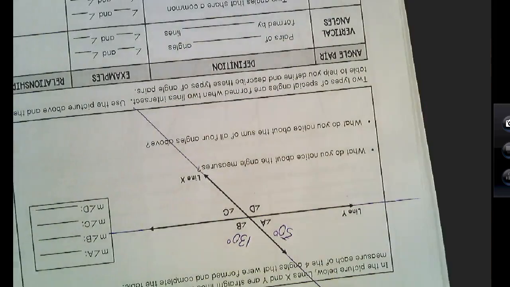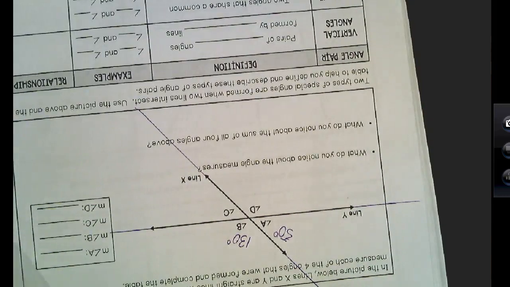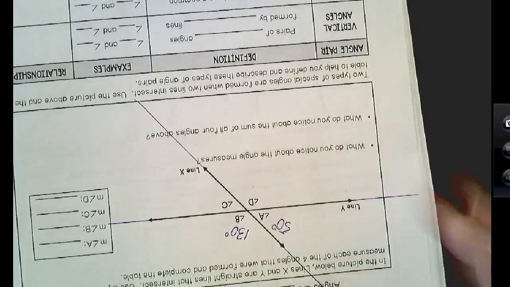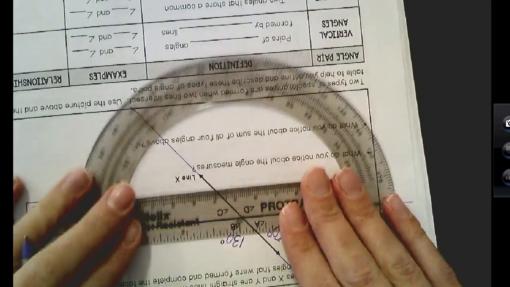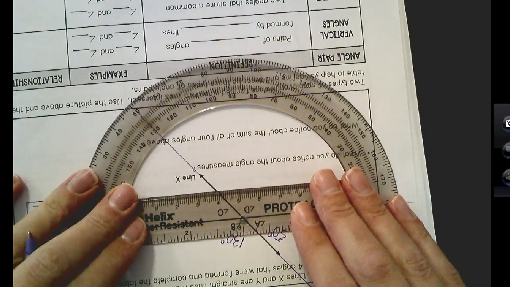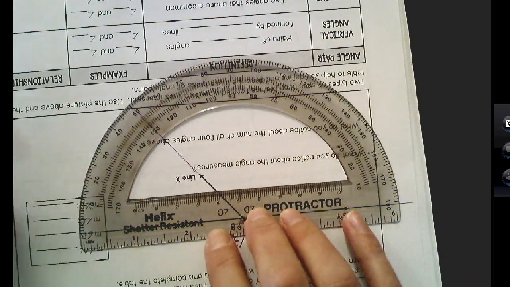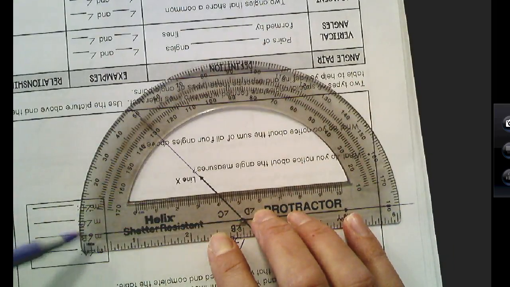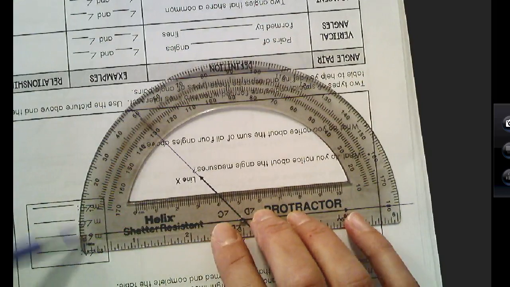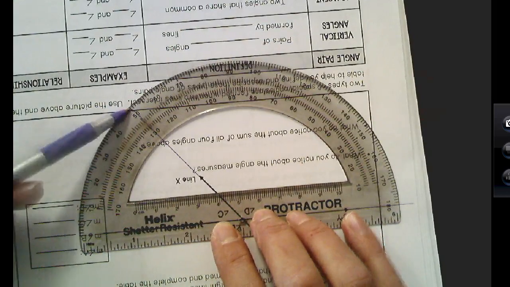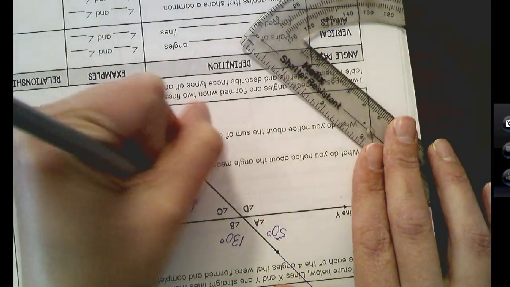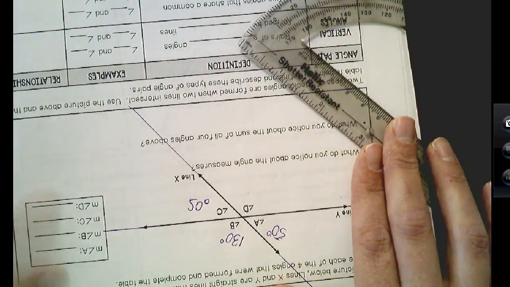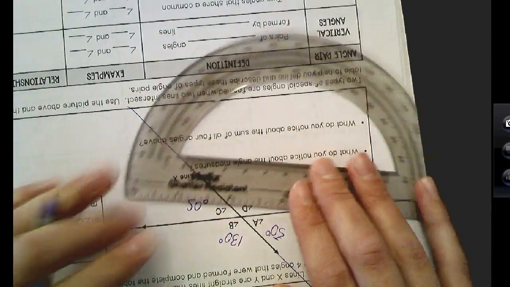And then I'm actually going to flip my paper completely upside down so that way I can figure out angles C and D. Line the center of my protractor up again. And angle C, I'm going to start over here on the left on the outer edge and go 10, 20, 30, 40. That one ended up being 50 as well. I'll label that as 50 degrees. I just realized I should be writing them over here.